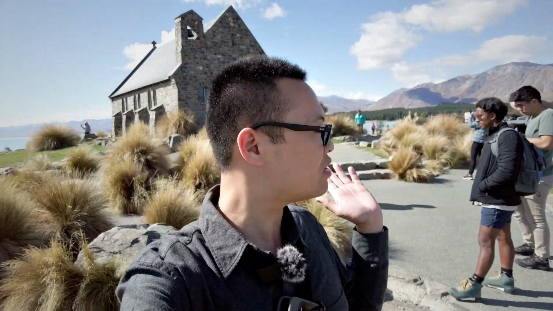Alright, so we are in Lake Tekapo right now, and this is the Church of the Good Shepherd. But actually I want to try to take some photographs, not just of this church but also of the landscape around this area in Lake Tekapo. I think there are some compositions that look nice, and I want to try to capture those using my camera. So let's go ahead and do that right now.